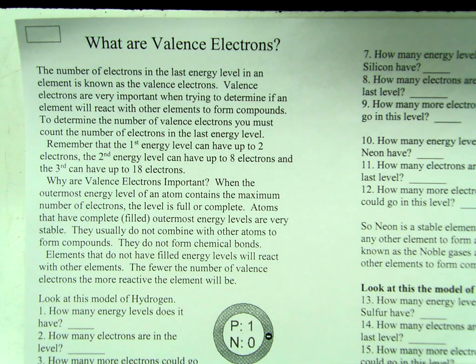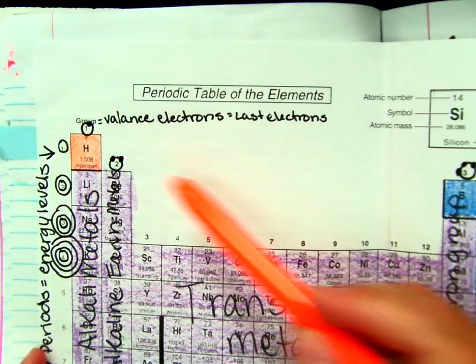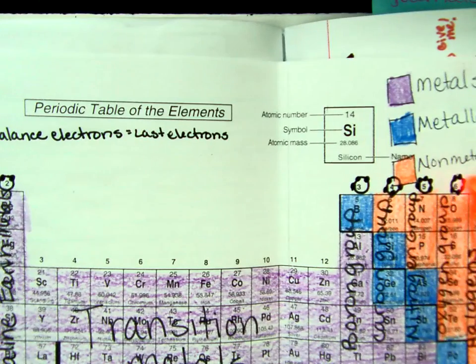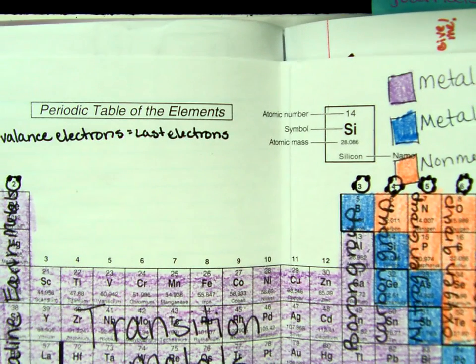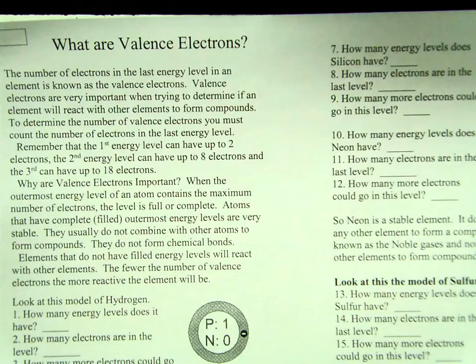Today we are going to be looking at valence electrons and what they mean. Now, I know the other day we took our periodic table and we marked it up. And we marked it up real good, and it has a ton of information on it. And we've already sort of talked about these numbers representing valence electrons. Well, today we're going to dig deeper into a valence electron and what that really means.